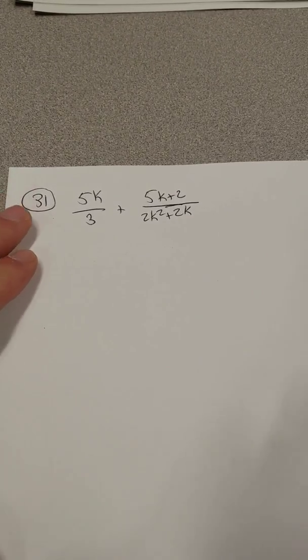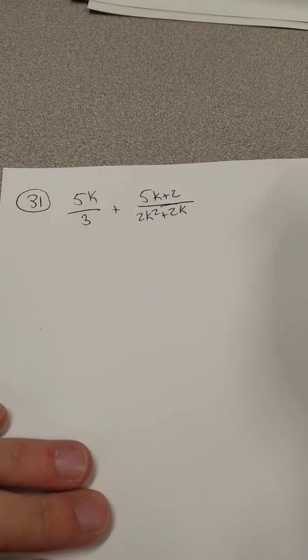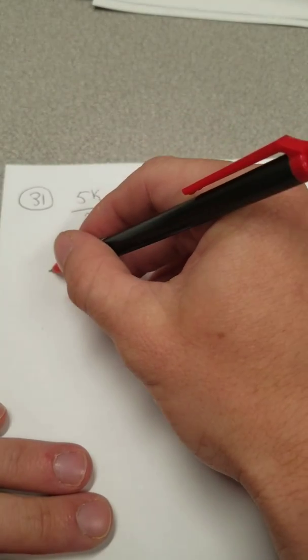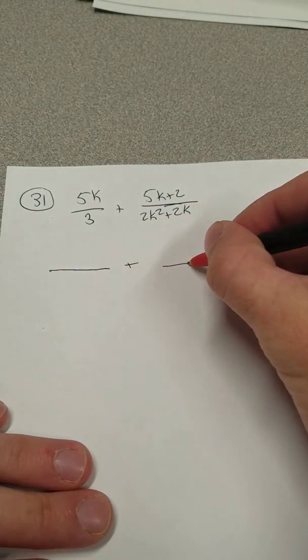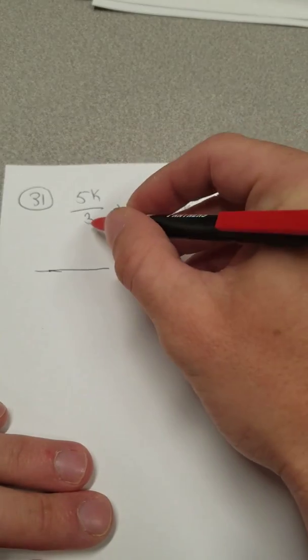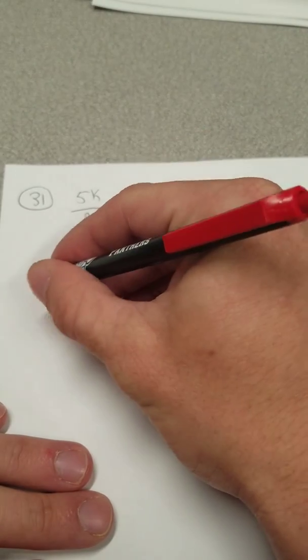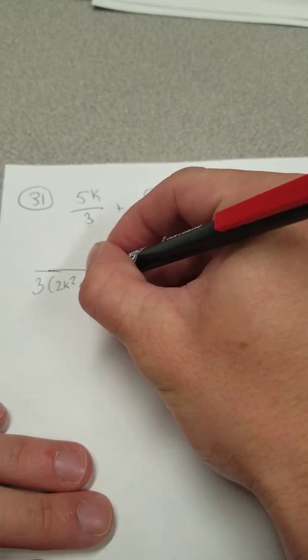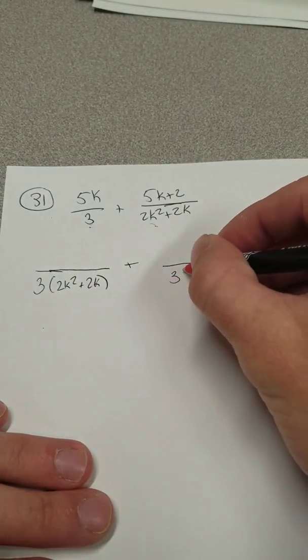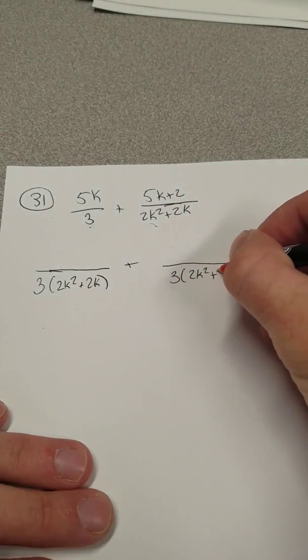All right, adding and subtracting rational equations. What you need to do with this is find a common denominator. So I use a method called crisscross, straight across. So straight across on the bottom, 3 times 2k squared plus 2k. Okay, that's going to be our denominator. That's the straight across piece.